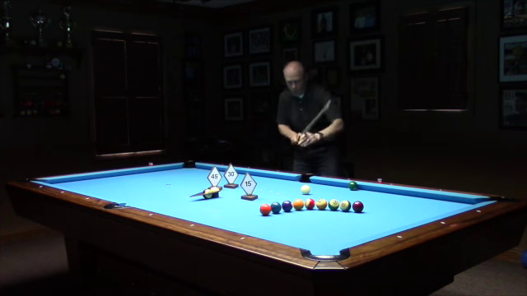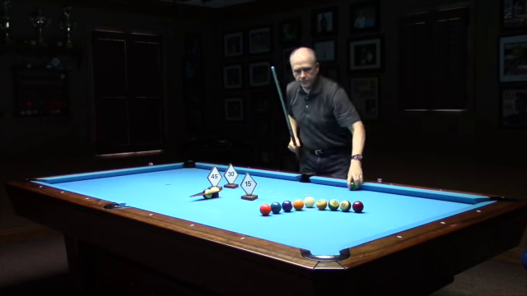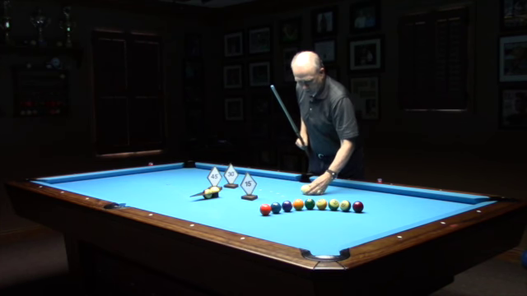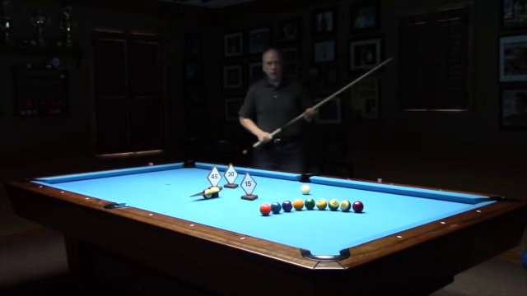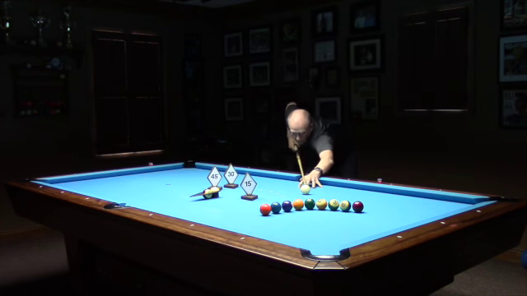I'm going to use full circle CTE, which is the most accurate and highest level of center-to-edge aiming. I'm going to shoot it one more time. This time I'm going to use the right edge of the cue ball. Now I'm just going to pick up the perfect perception.